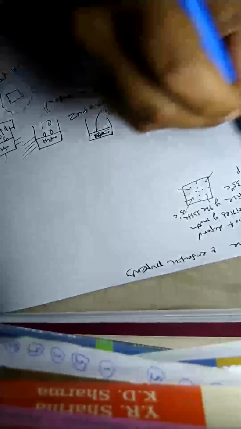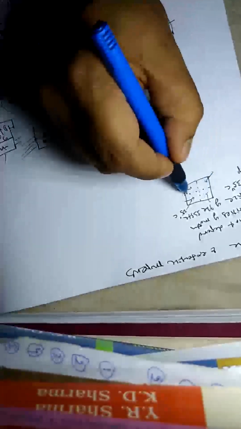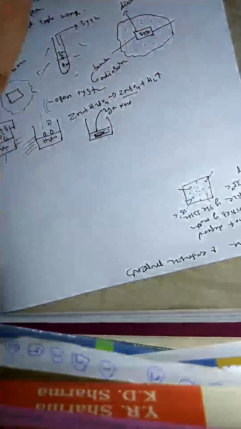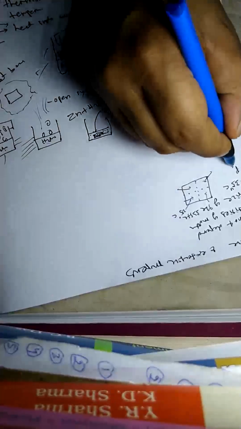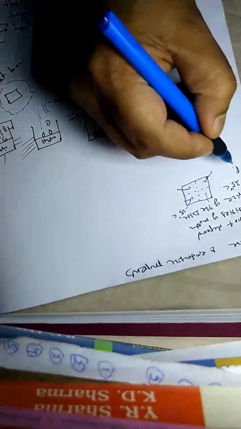Similarly also pressure. The pressure in your room is 1 atmosphere. If you divide by imaginary boundary into 4 or 6 or 7 parts in your room, then the pressure is the same. So temperature and pressure are intensive properties.